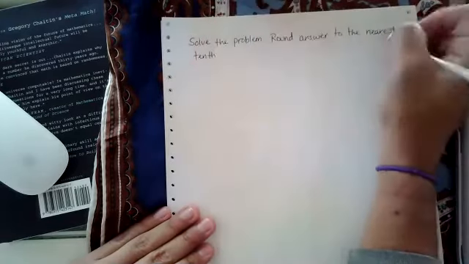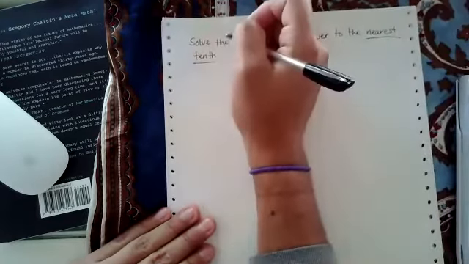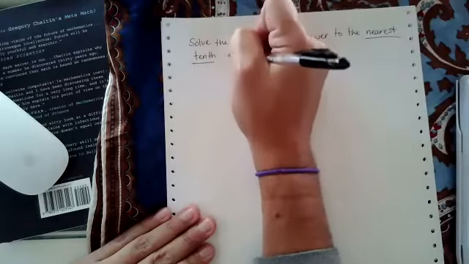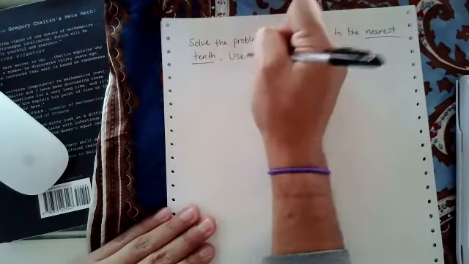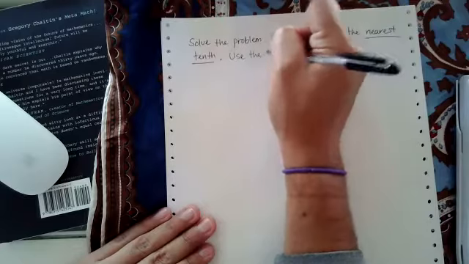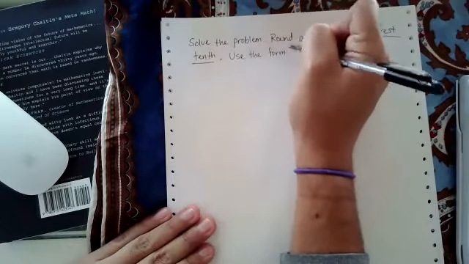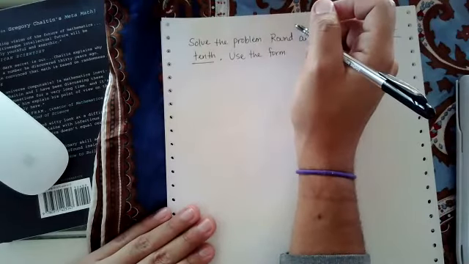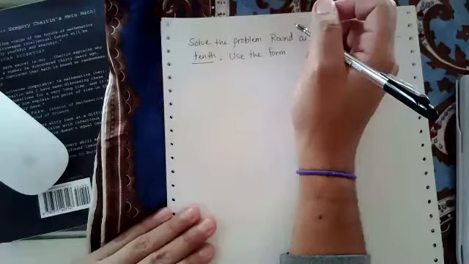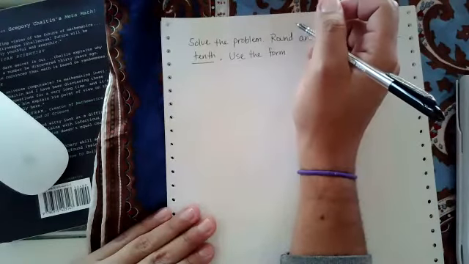Does anybody know what decimal place the nearest tenth is? The second one? It's the first one, the first one after the decimal.